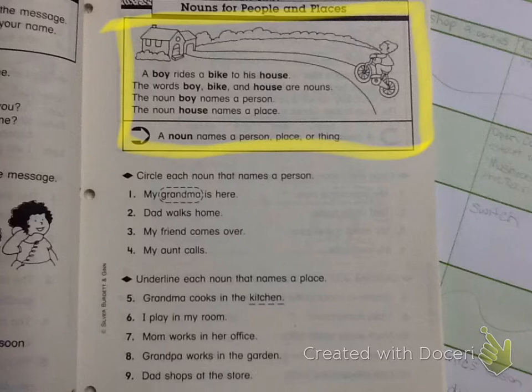Number 2, Dad walks home. What is the noun in that sentence? Dad, good job. So here, because the directions tell us to circle the noun that names a person, we're going to circle Dad. Are there any other nouns in that sentence? Home, you got it. Now, home is not a person, so we're not going to circle it, but we do know that home would be a noun, I'm sorry.